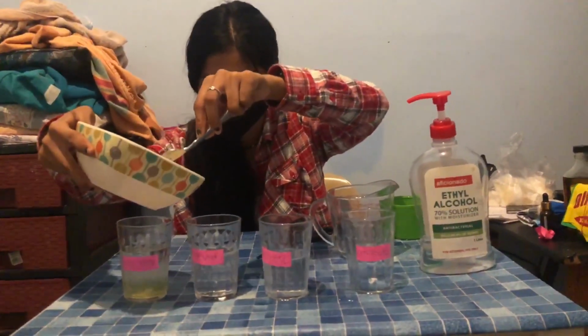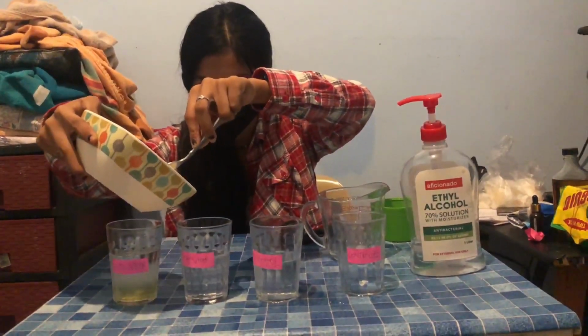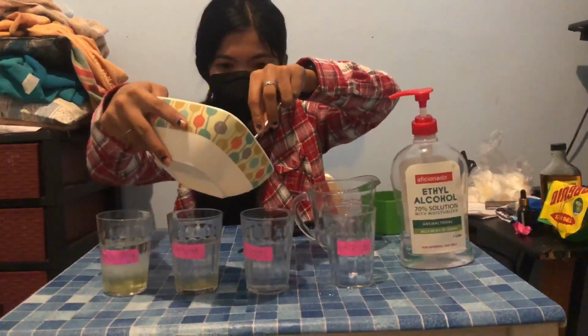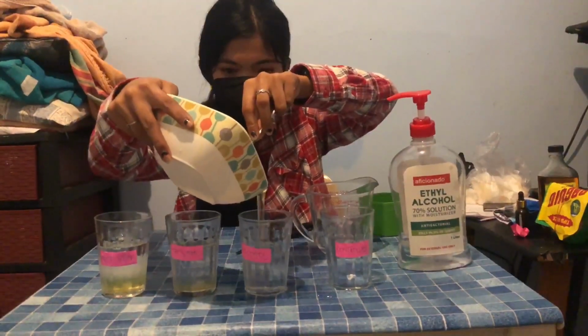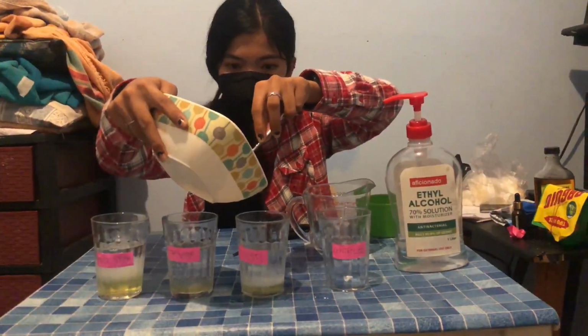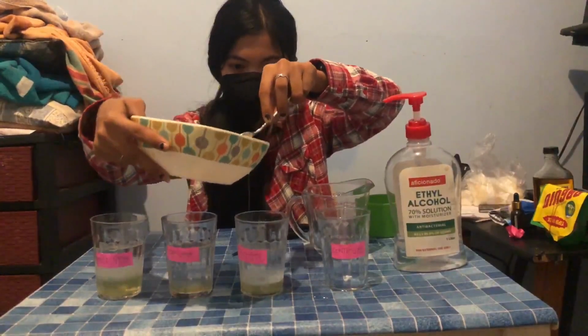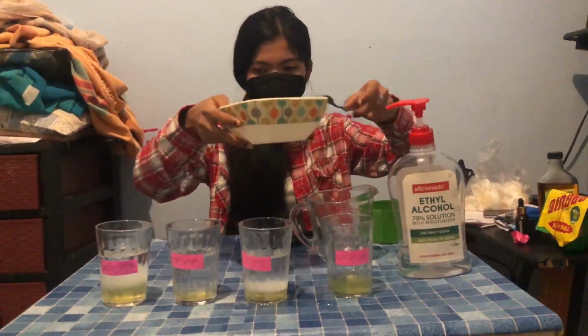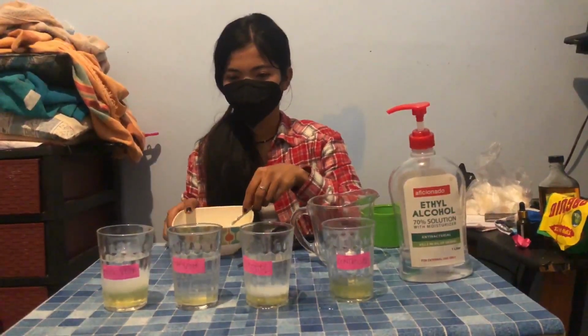After putting the different kinds of treatment in the four glass containers, let's now pour the egg white on each glass. As you can see, I didn't add anything on the fourth glass, which is the control. Now, let's find out what will happen next. After pouring the egg, we will just wait for 25 seconds.